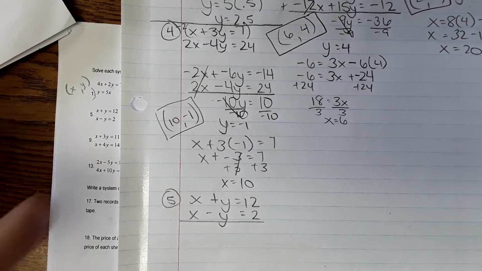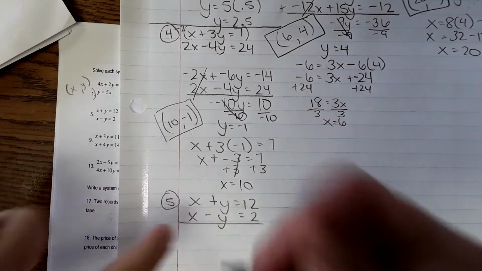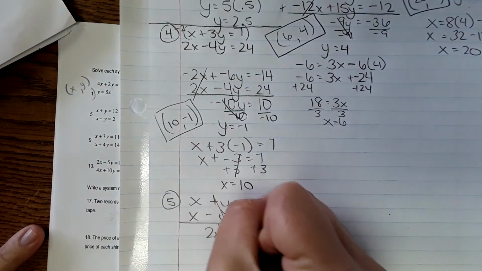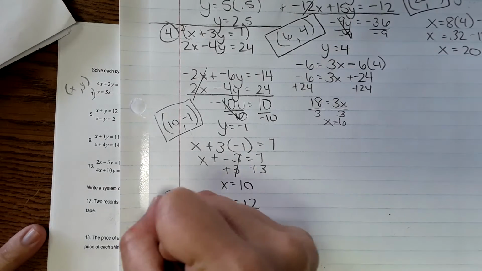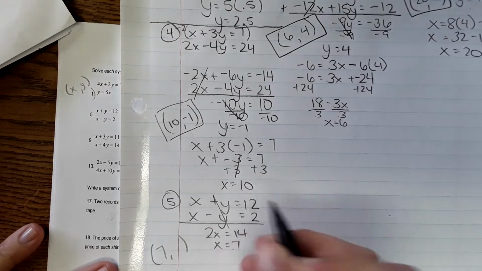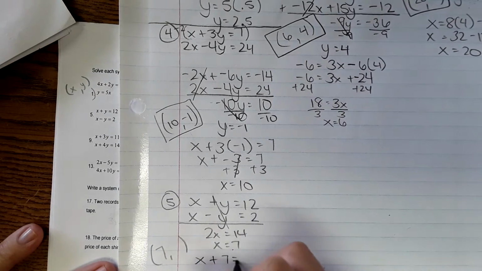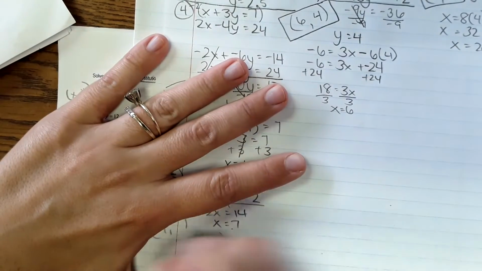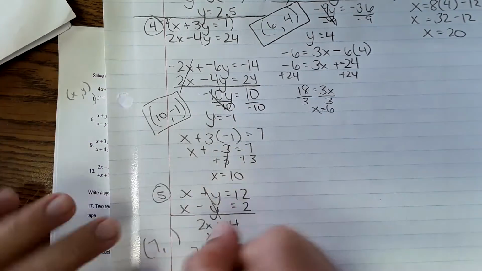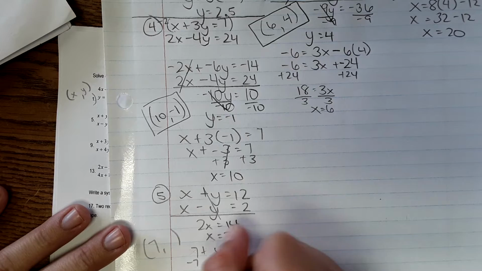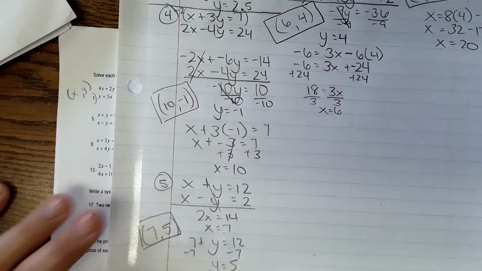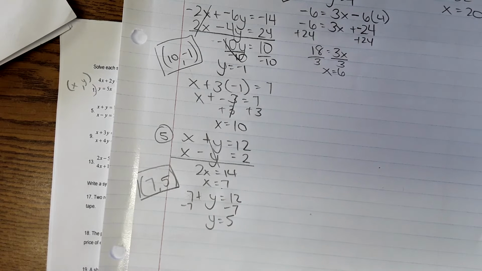Anyways, for number 5, we don't have to multiply anything. The y's are just going to cancel, which is nice. So we get 2x equals 14, x equals 7. So that's our first coordinate. And then once we get this, we can plug it into either one of those. Put it in for x. So 7 plus y equals 12, and y equals 5.